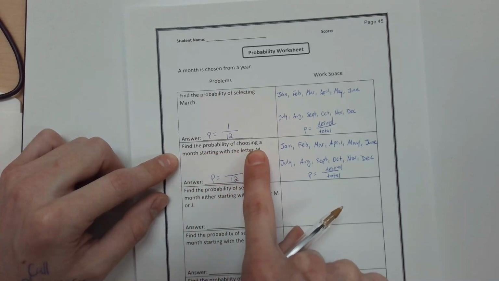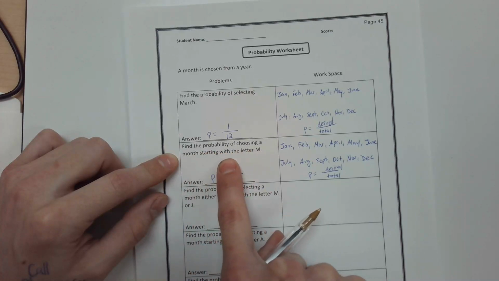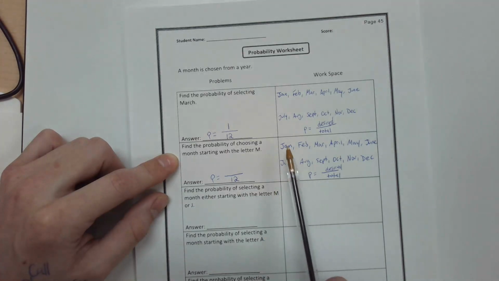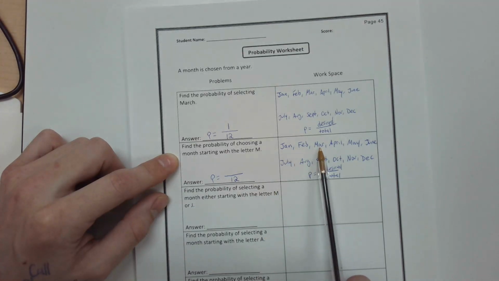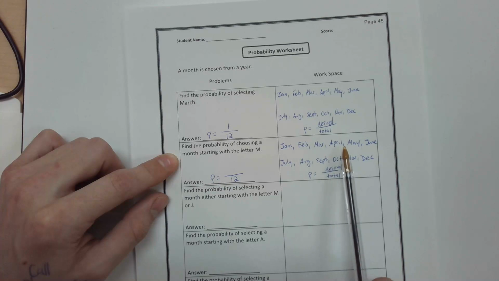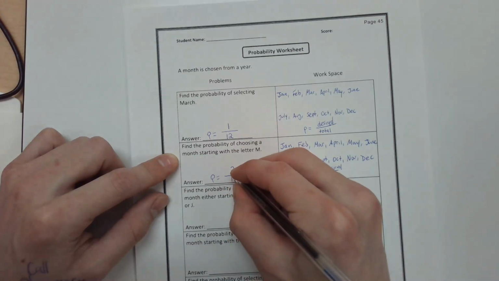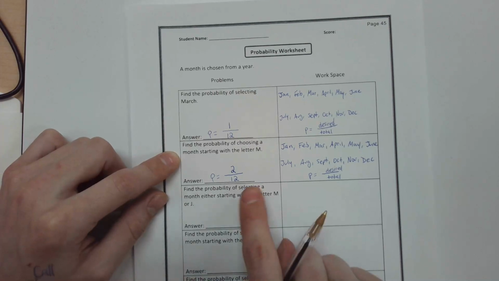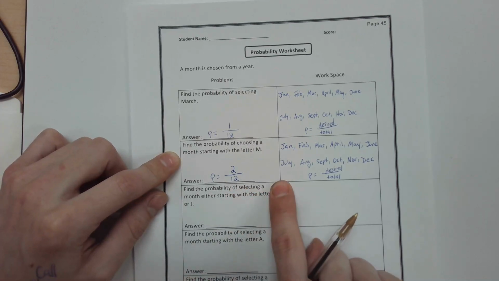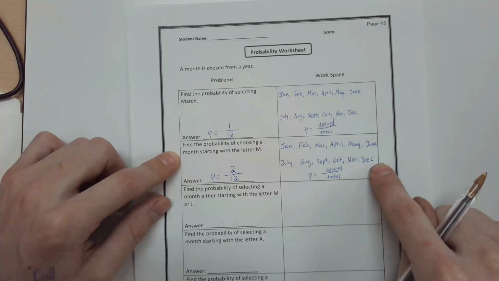And now what we are wondering is, find the probability of choosing a month starting with the letter M. How many start with the letter M? There's 1, 2. There are 2 months that start with the letter M. This answer actually can be taken into another step, but for the purposes of these videos, this is as far as we're going to take it for this question.